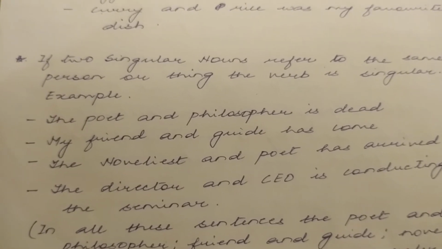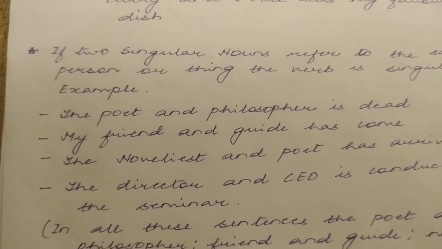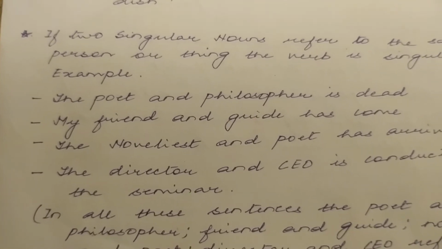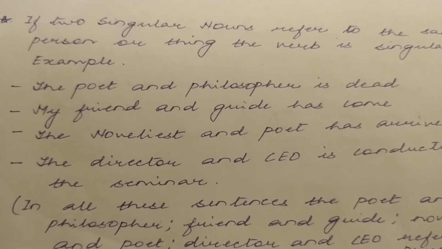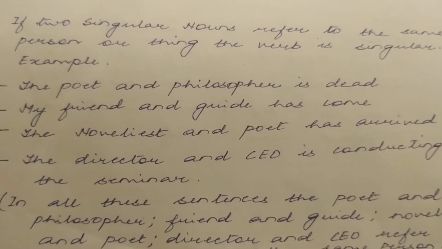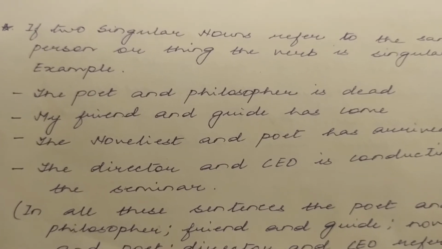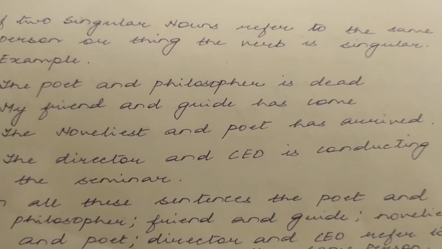Example, the poet and philosopher is dead. My friend and guide has come. The novelist and poet has arrived. The director and CEO is conducting the seminar.